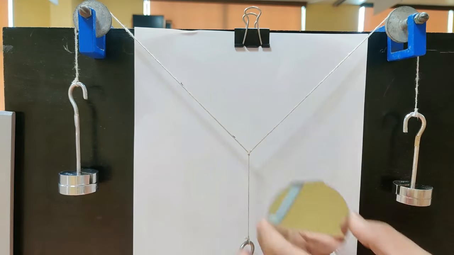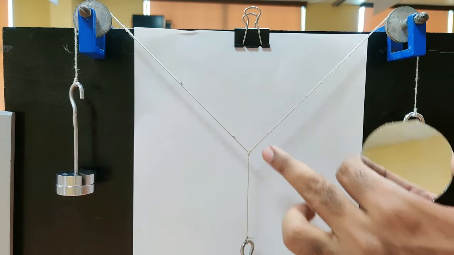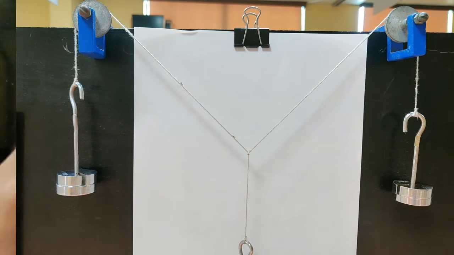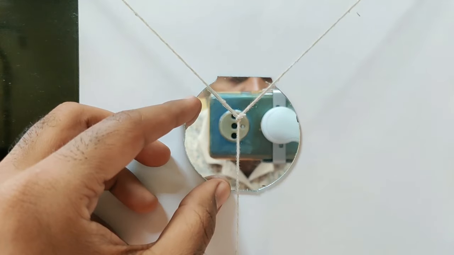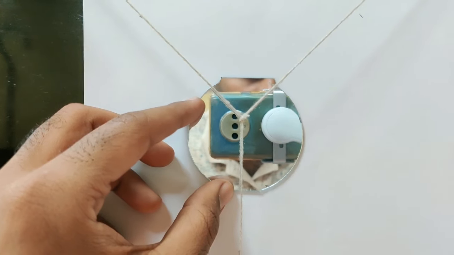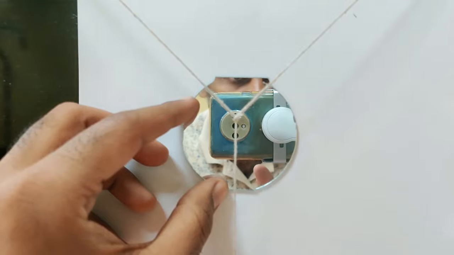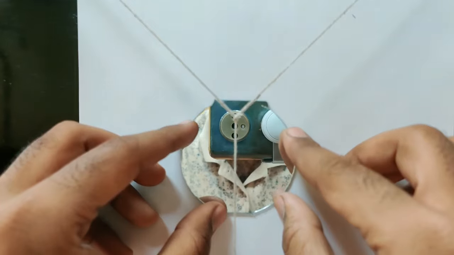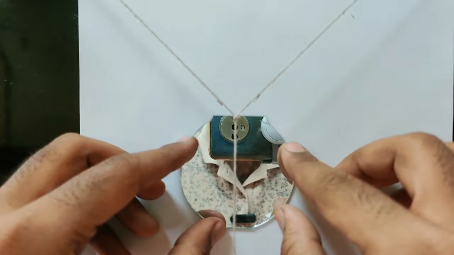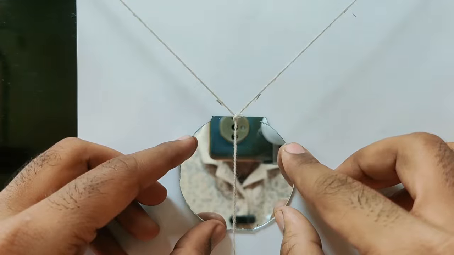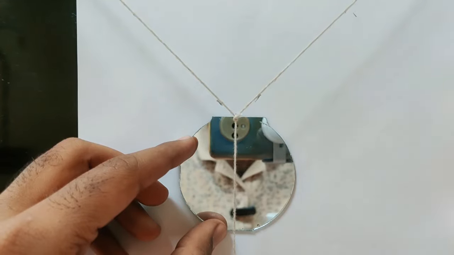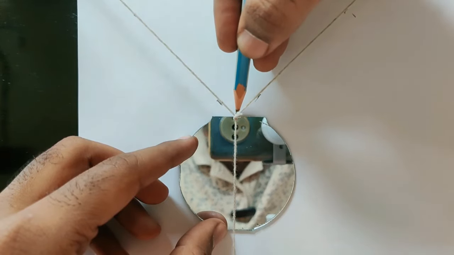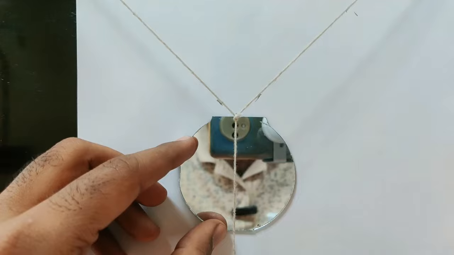Now you make the marking of this center junction. The junction is where these three threads meet. Mark that first. So here let us now mark the position of the knot. After holding your eye correctly like this, you move the mirror downside, holding the mirror at the junction. The edge of the mirror should be at the junction. Now taking the pencil, you can mark the position of the junction on the paper, right? Like this we have to make the marking.